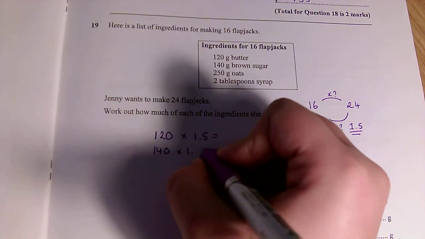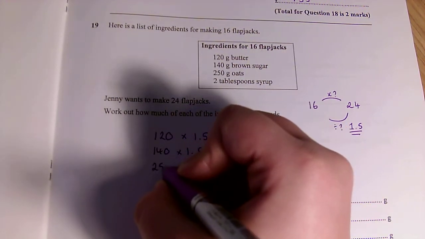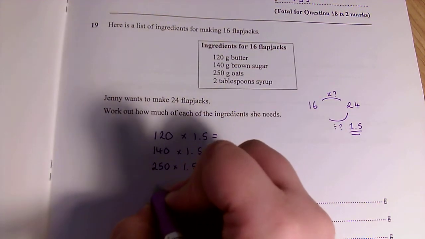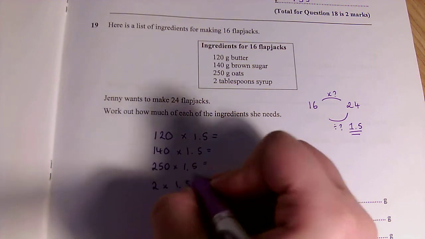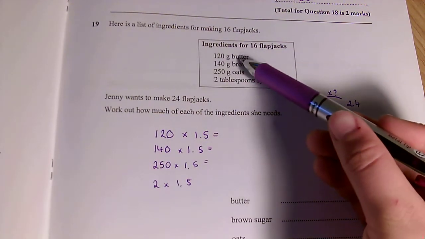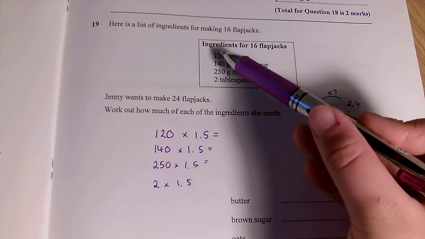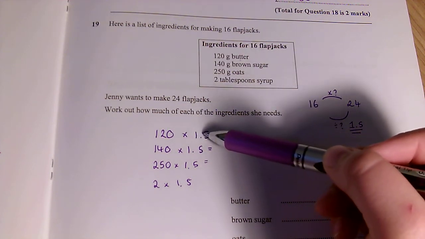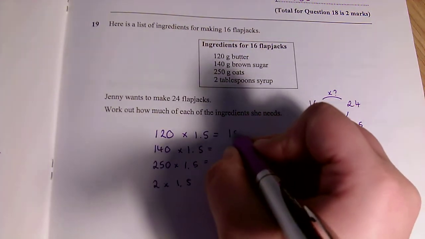140 times 1.5. 250 times 1.5. And 2 times by 1.5. So you want this number plus half of this number. So 120 plus half of 120, which is times them by 1.5, is 120 plus 60, which is 180 grams.